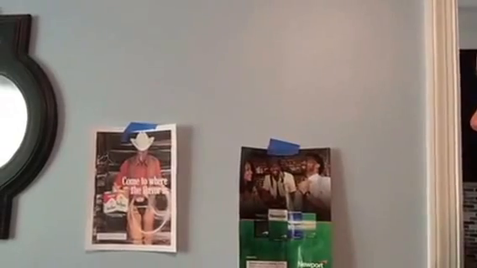So, as we can see, this Marlboro ad says, come to where the flavor is. This ad here, the Newport ad, doesn't have any words on it, but it sends the message that smoking is fun, smoking will make you happy, smoking is fun to do with friends. Now the students get to talk back to the ads.